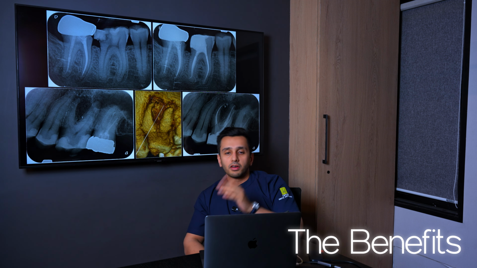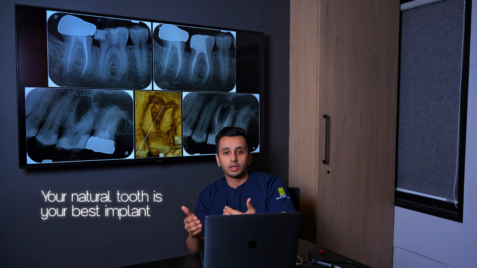Right guys, this is actually one of my favorite parts: the age-old question about the benefits of a root canal treatment, and when do we extract and why not go for an implant as well. Of course, saving your natural teeth is of the utmost importance, because your natural tooth is your best implant. But of course, you save natural teeth where sensible, where pragmatic, and for the long-term survival of these teeth. So why is it that there is always a debate: should I take this tooth out? Should I go for an implant?